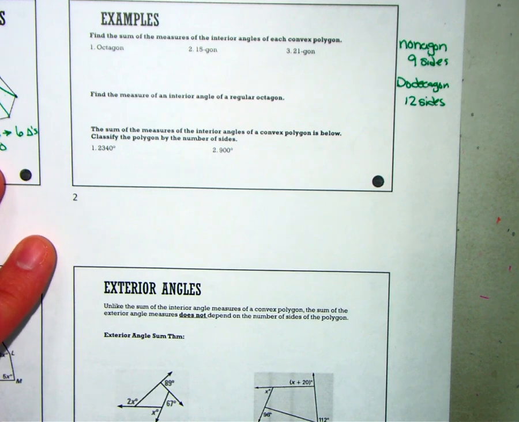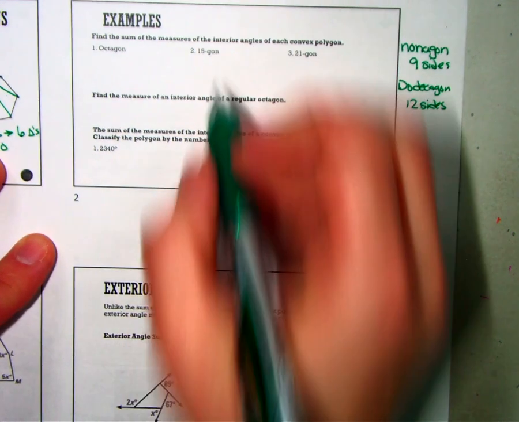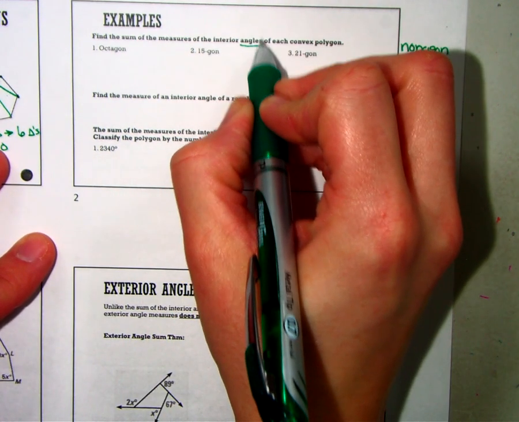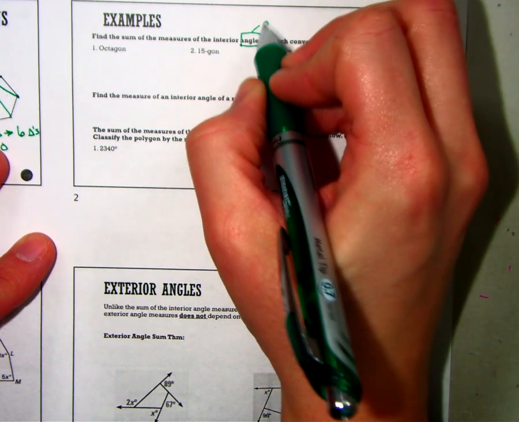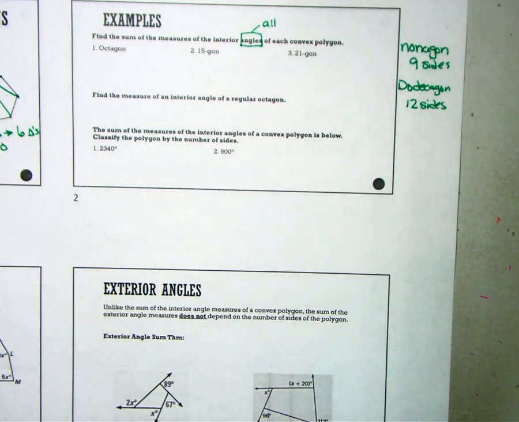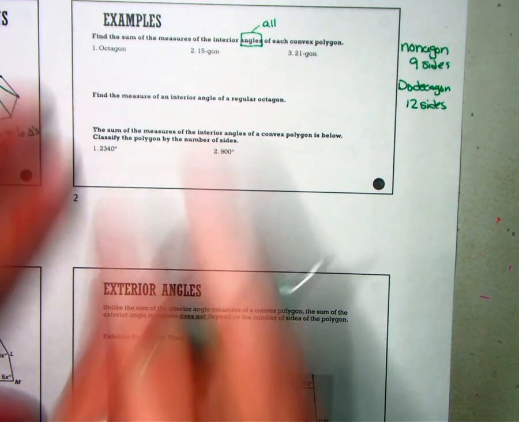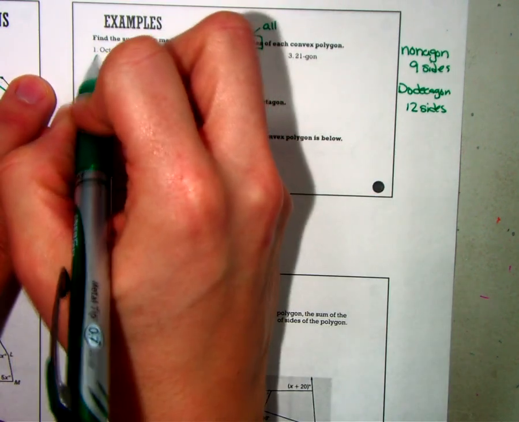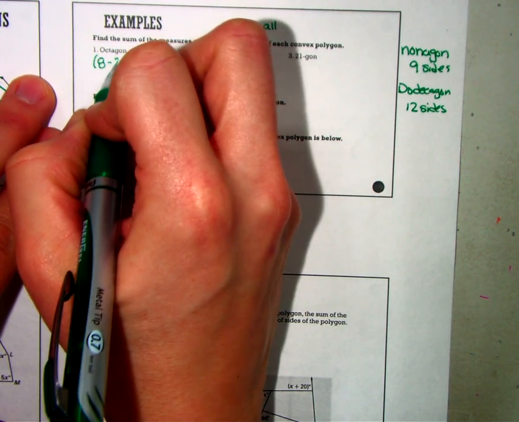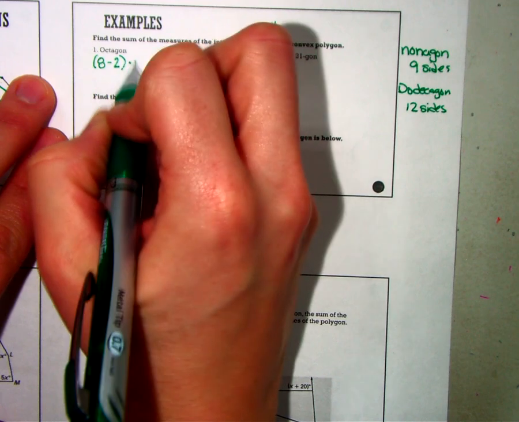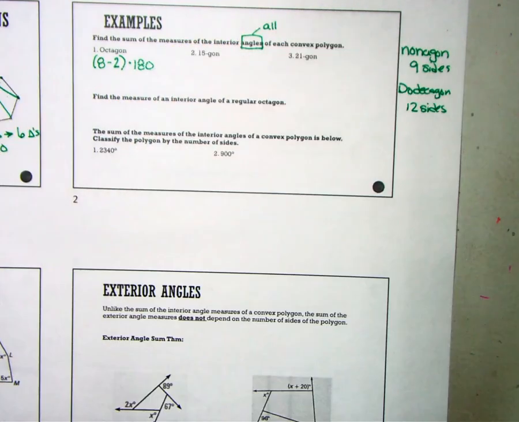Okay, so this is find the sum of the measures of the interior angles. Very specific. It says angles, plural. That means all of them. Because in a minute we're going to find not all of them. We're going to find just one. So you have to be able to tell the difference. So if it's an octagon, we're going to do 8 minus 2, which is 6, and then times that by 180. So that's the formula that you have to have.